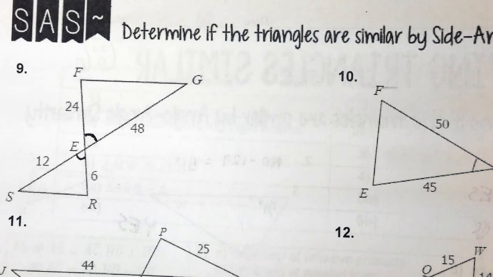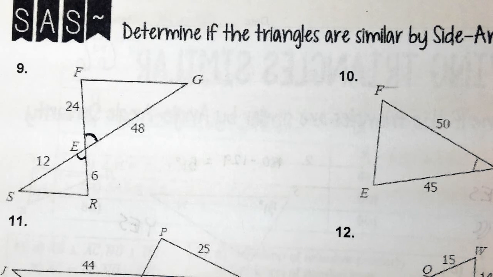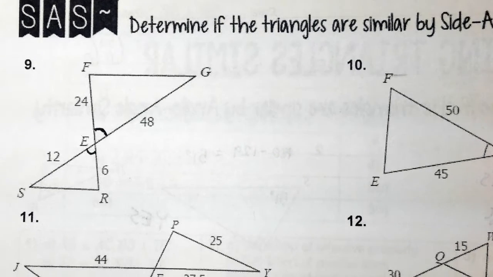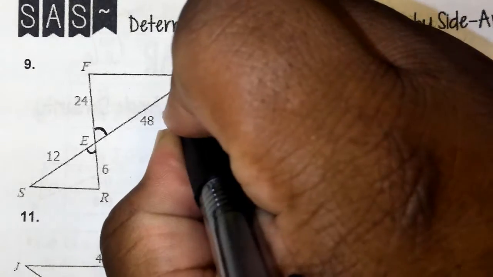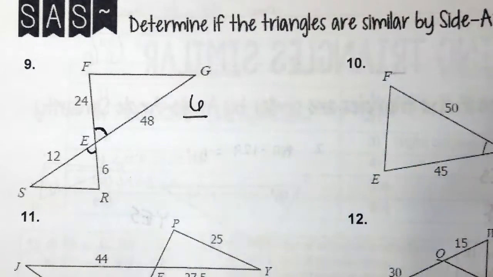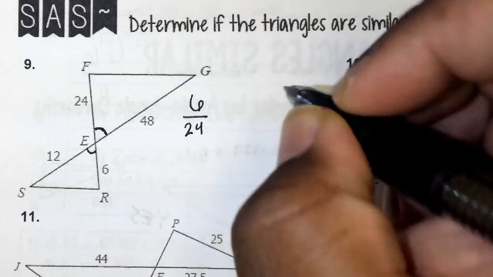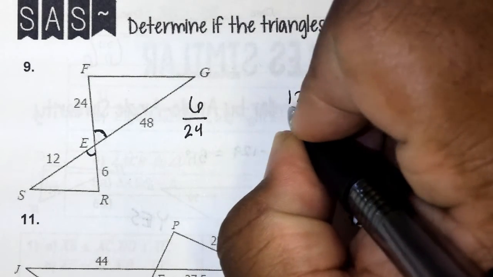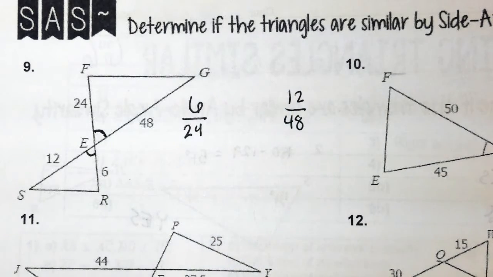On these two sides right here that they're showing you, on these two figures, you should see that you got the vertical angles here in the middle. So if that's the case, it qualifies for side angle side. You just got to make sure it is a yes or a no. So I'm matching up. Now I told you I usually go left to right, but since these are stacked on top of each other, I'll probably do my smaller triangle over my larger one. So I would match up my 6 over 24, and then I will match up my 12 over 48. Now it's up to you if you want to do 24 over 6 and 48 over 12. That's very up to you.